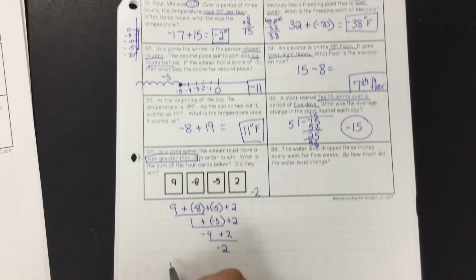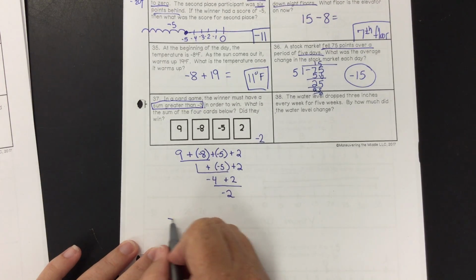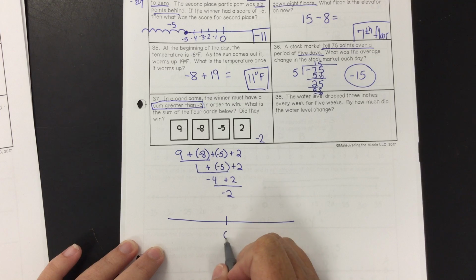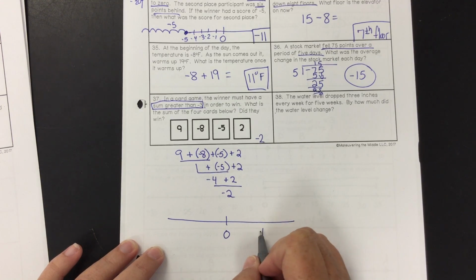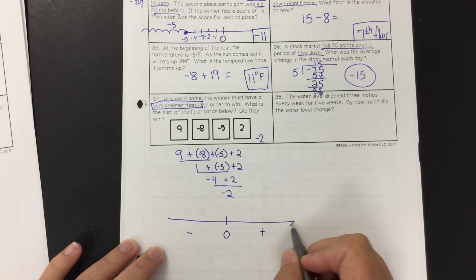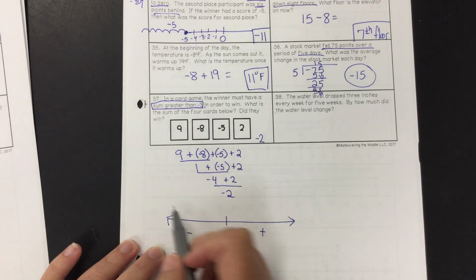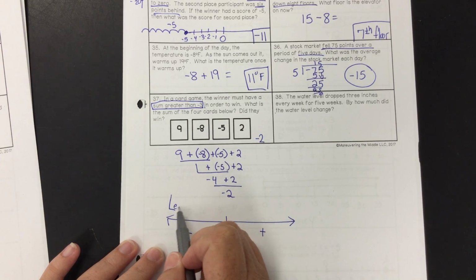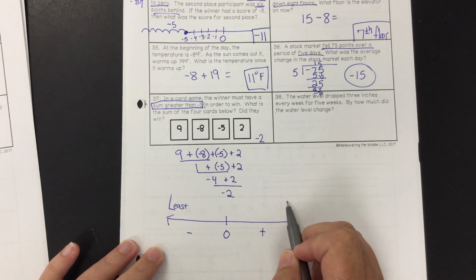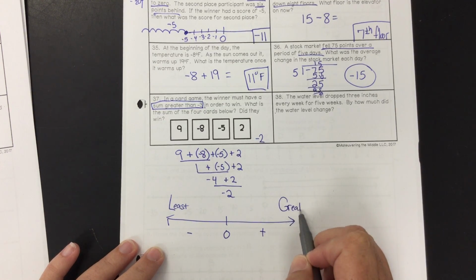If we remember our discussion about number lines, these are my positives, these are my negatives. On my number line, the further left you go, the lesser you are. Over here, the greater you are.